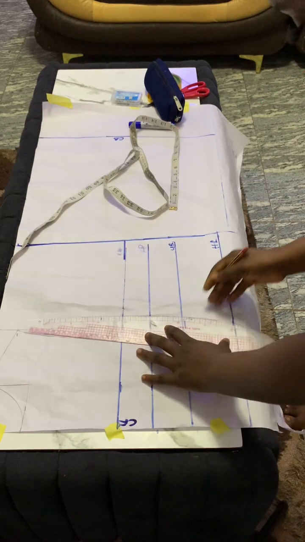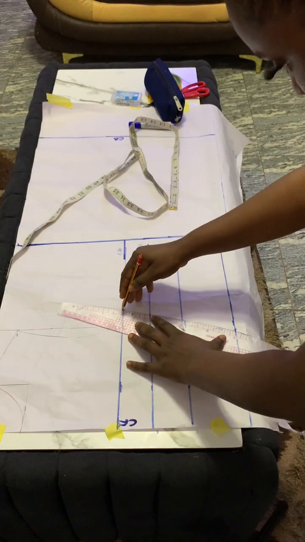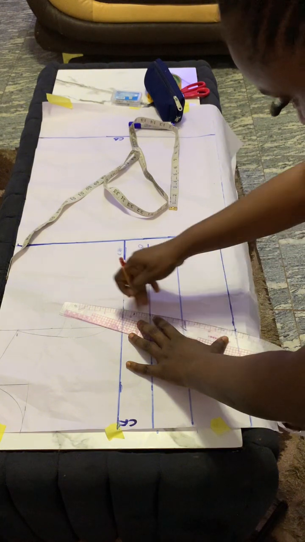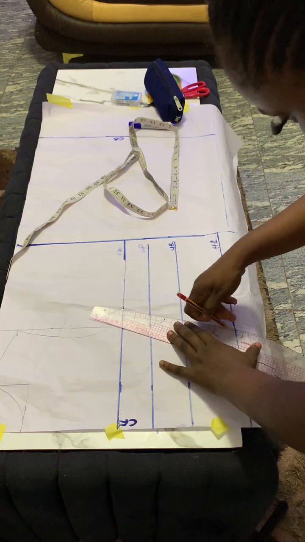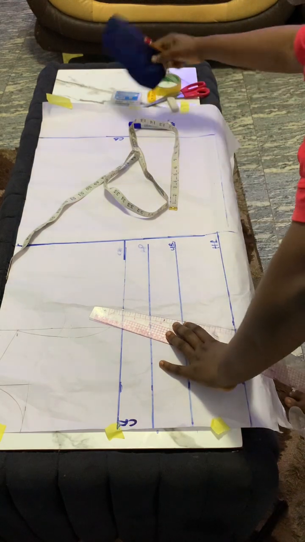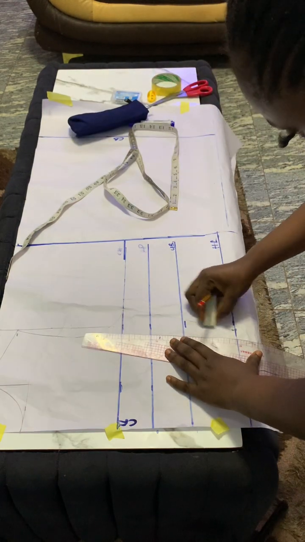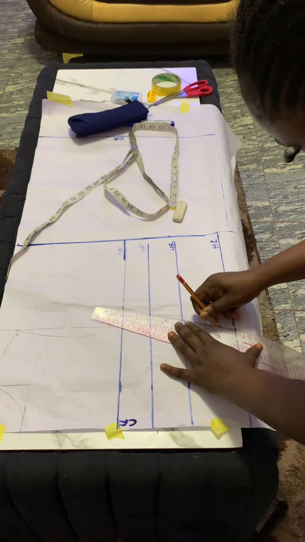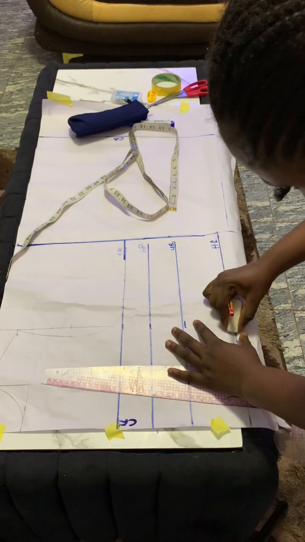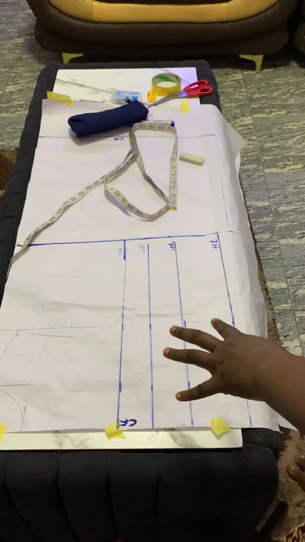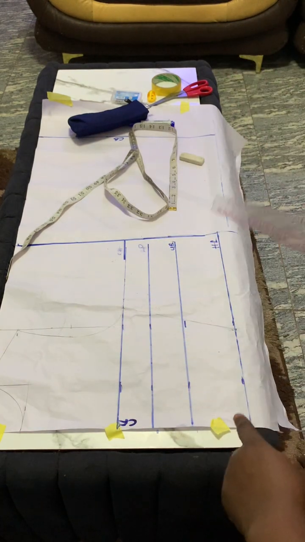So I'll just trace out the lines. Sorry, I didn't really remove much, so you can just see it as it is.